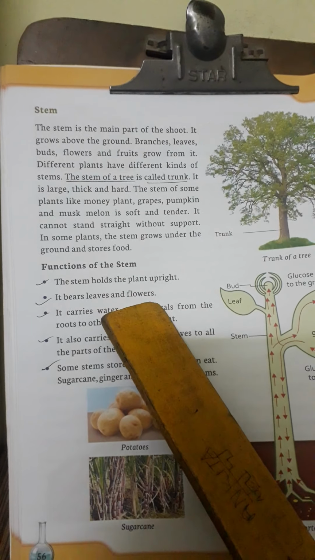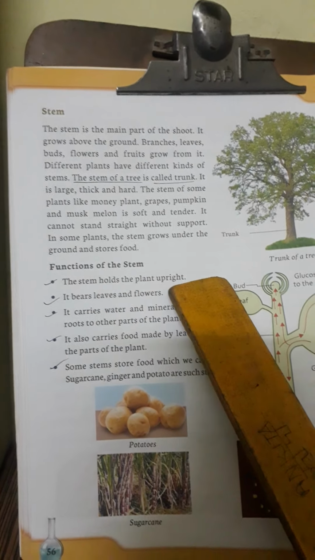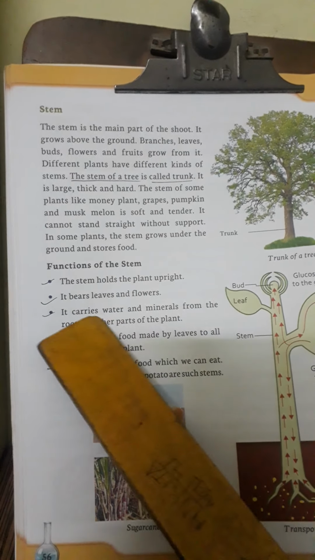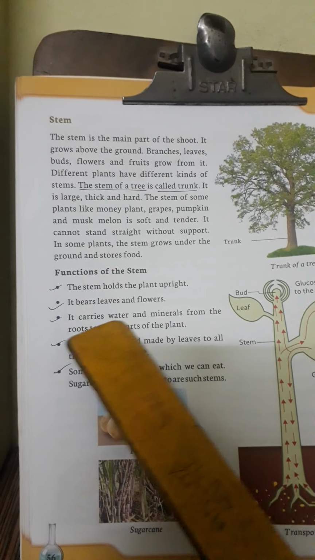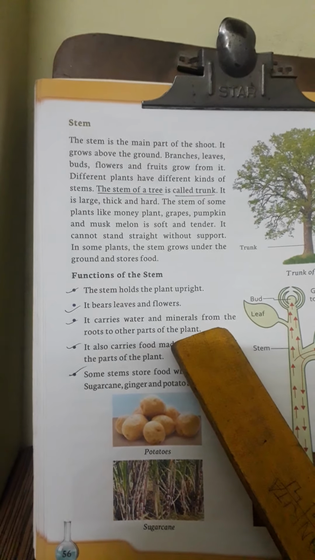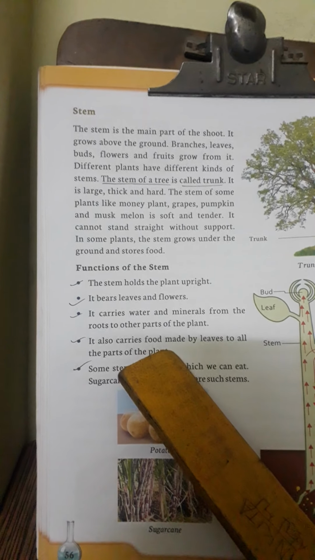Next, coming to the functions of the stem. The stem holds the plant upright, keeps the plant straight. It bears leaves and flowers. It carries water and minerals from the roots to other parts of the plant.